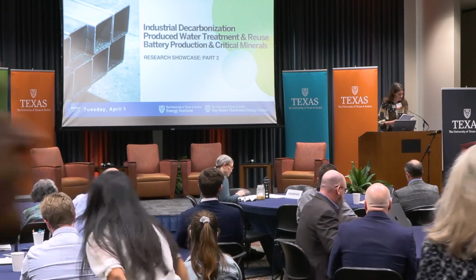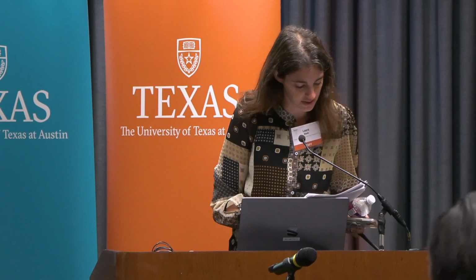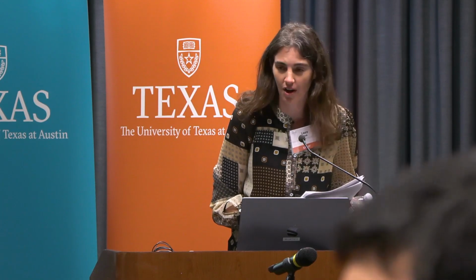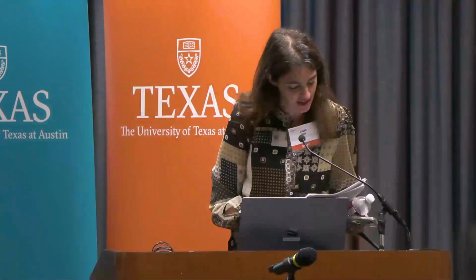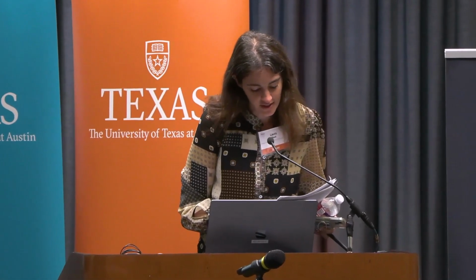So first, we'll start with mitigating voltage sag disturbances for electrified industrial process loads, and that will be presented by Damian Zechovich and Hien Seong Moon.